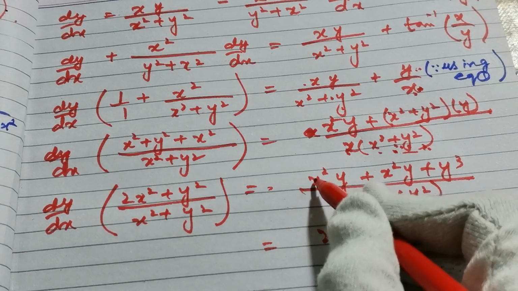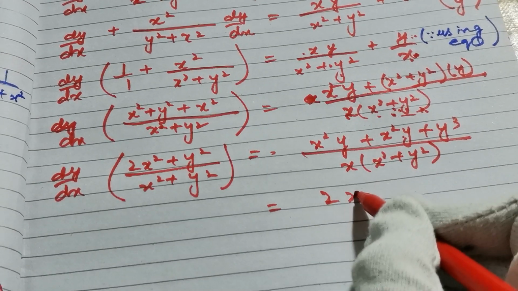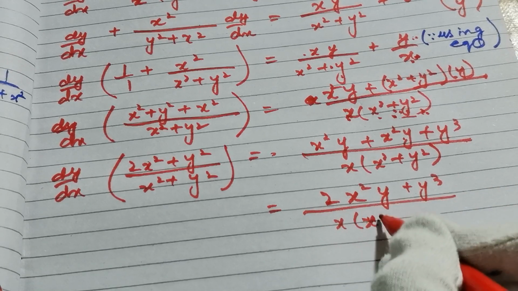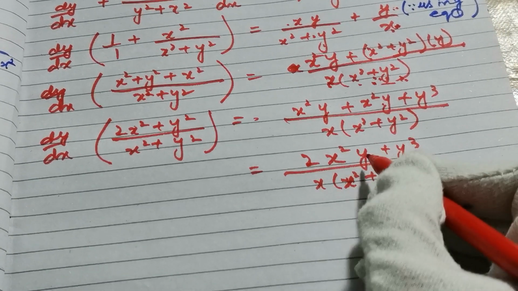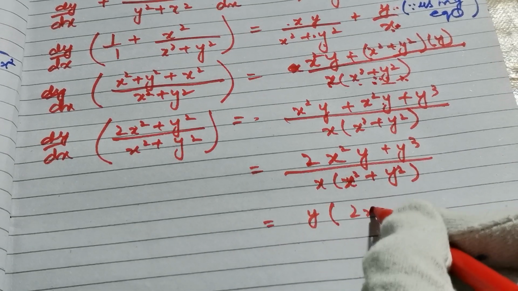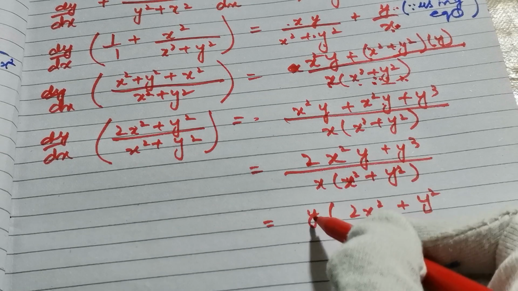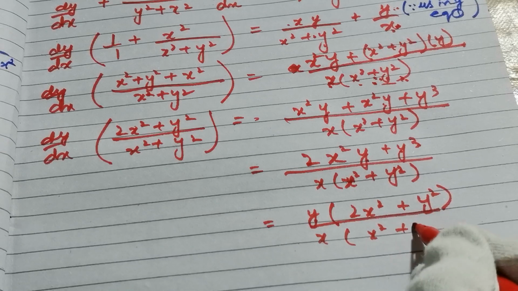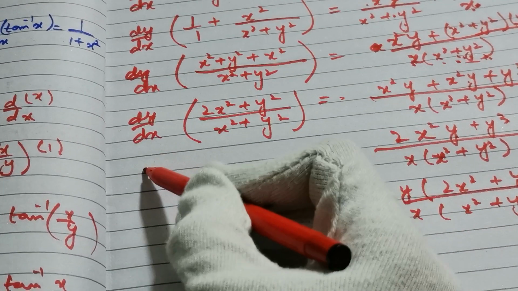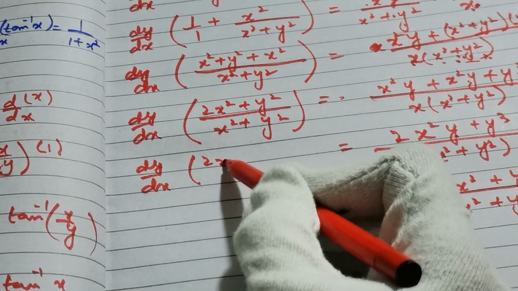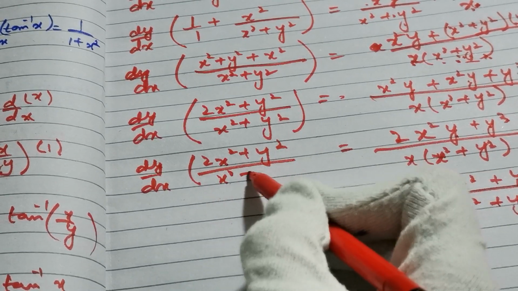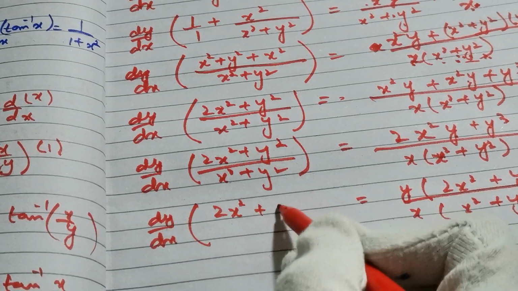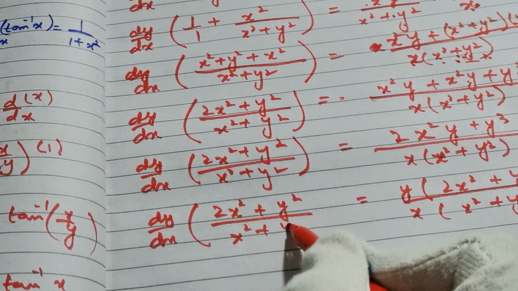Now x squared plus x squared becomes 2x squared y plus y cubed, as it is, over x into (x squared plus y squared). Next we can see that y is common, so y is common in (2x squared plus y squared). Here 1y is common, so y squared is left, divided by x squared plus y squared. Now here we put dy/dx times (2x squared plus y squared) divided by (x squared plus y squared).